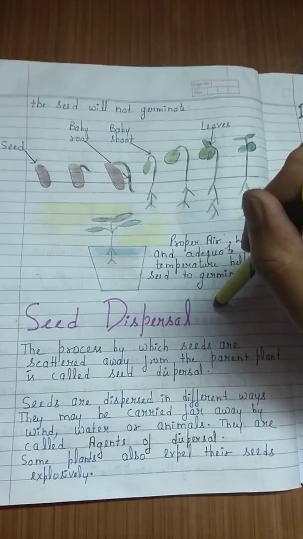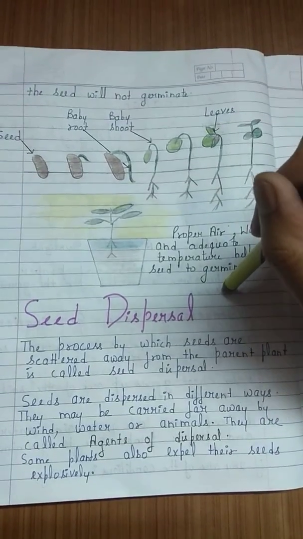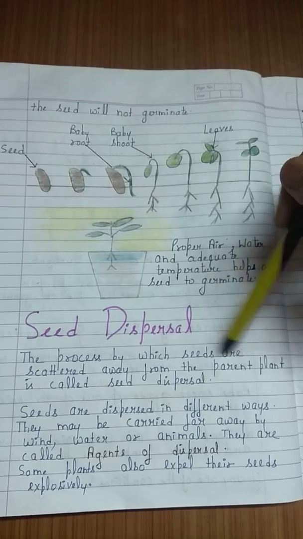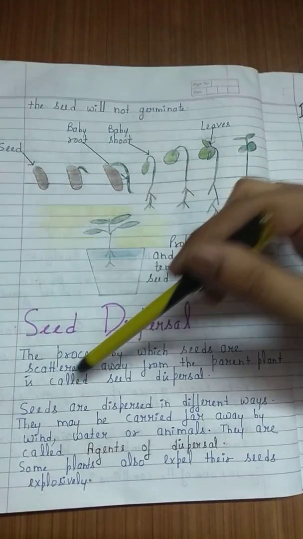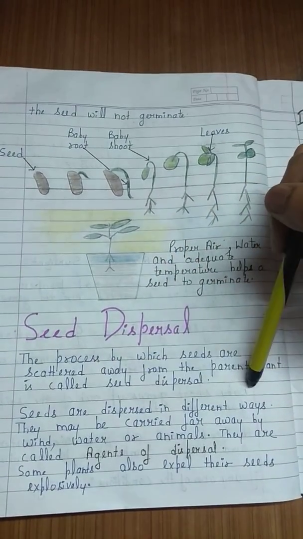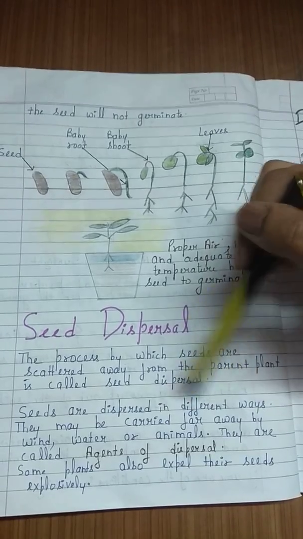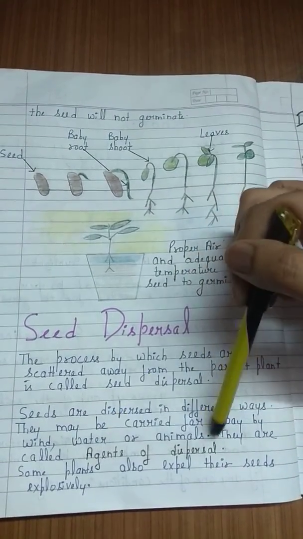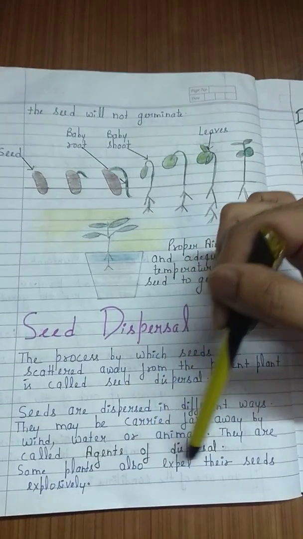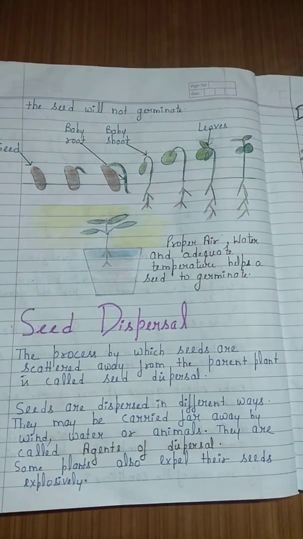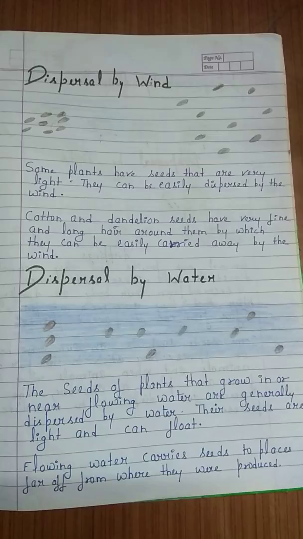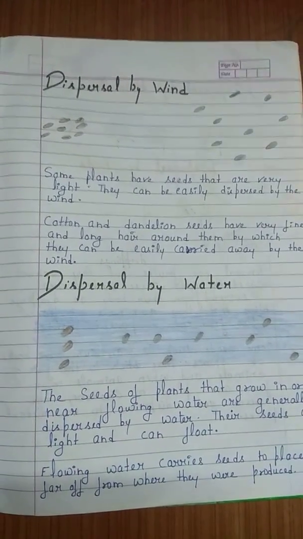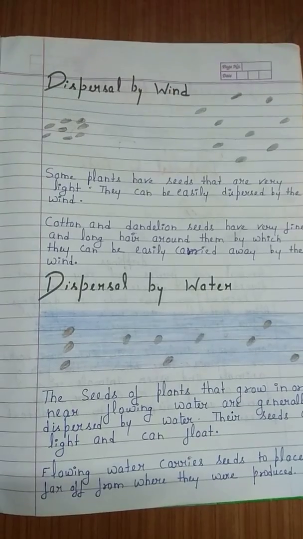Now, seed dispersal. What does seed dispersal mean? The process by which seeds are scattered away from the parent plant is called seed dispersal. Seeds are dispersed in different ways. They may be carried far away by wind, water or animals. They are called agents of dispersal. Some plants also expel their seeds explosively. That means seeds are dispersed by wind, water, animals, and sometimes they burst open.